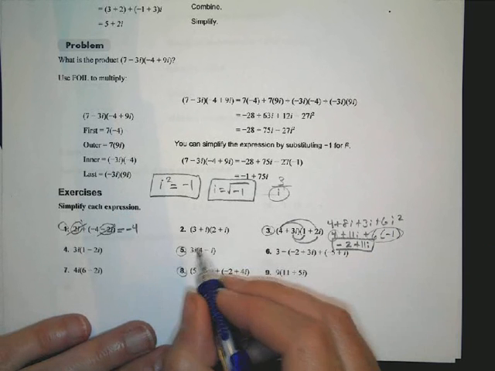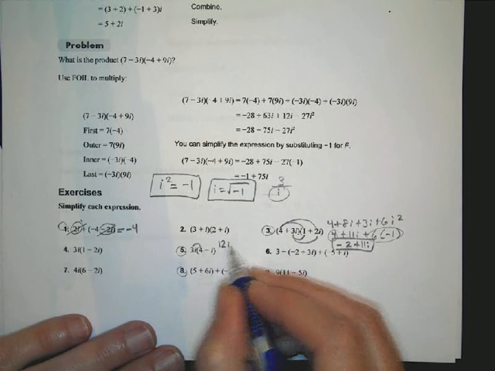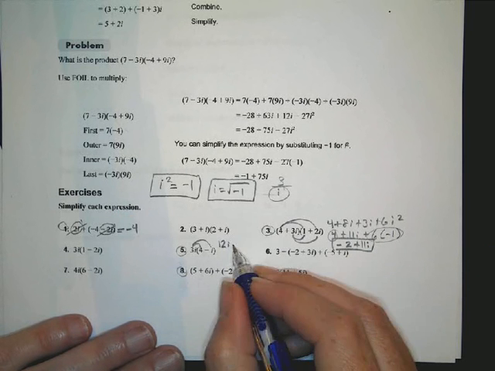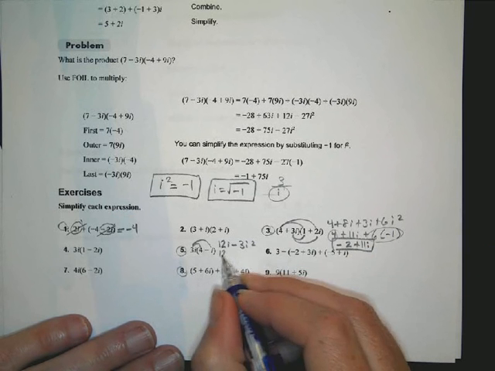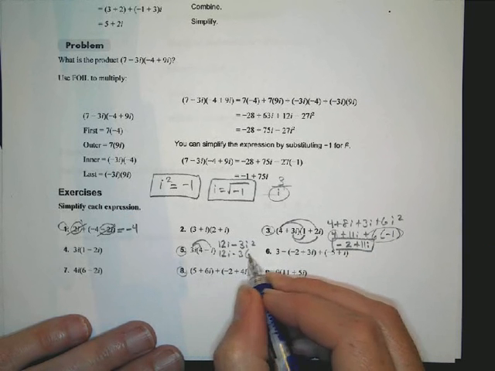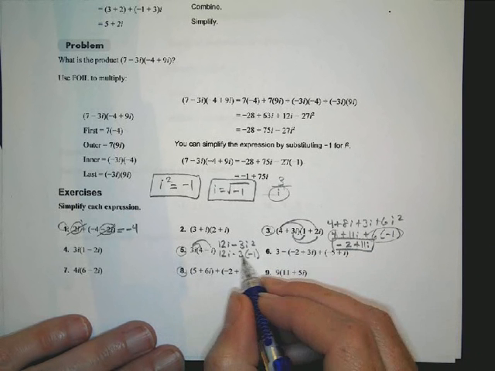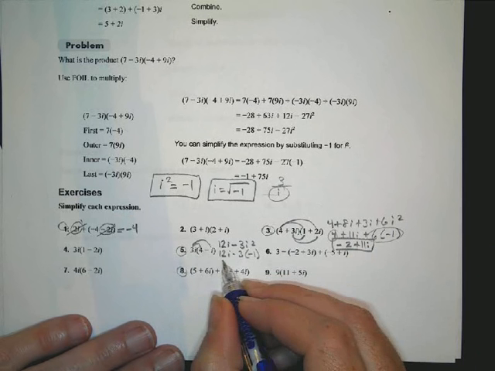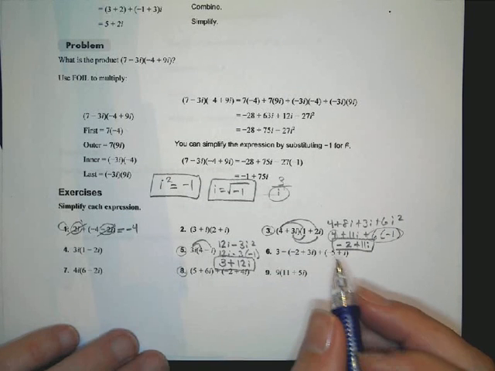For number 5, again, distributive property. 3i times 4 gives me 12i, and then 3i times a -i gives me a -3i squared. I squared is equal to, we said, a -1, so I would replace the i squared with a -1, and -3 times -1 is a +3. So I'm left with 3 plus 12i for my solution for number 5.